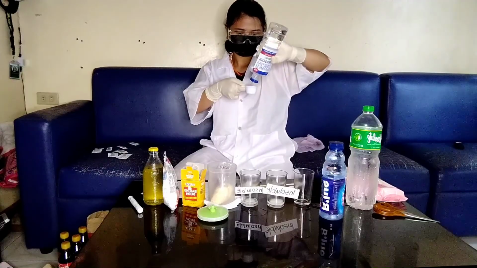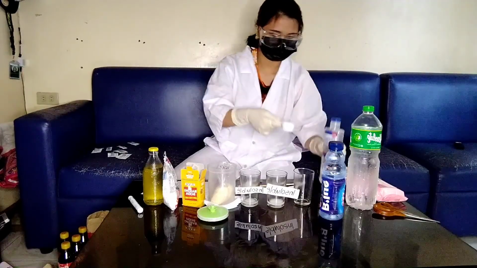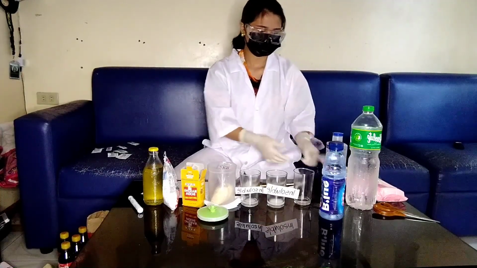Pour another 10 ml of alcohol for sugar.